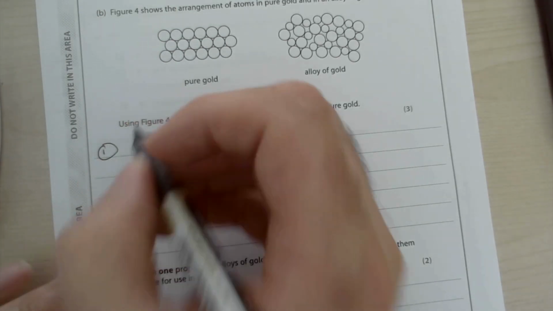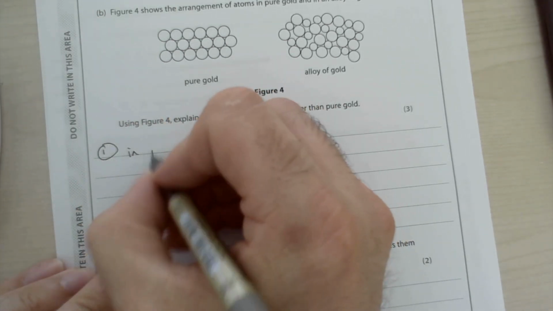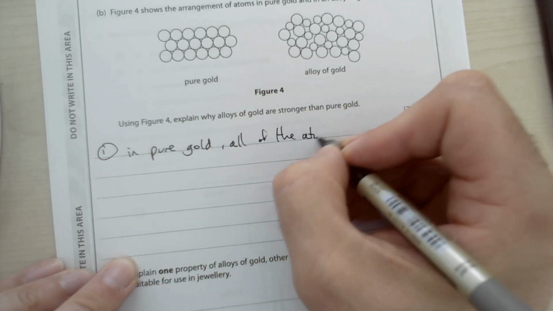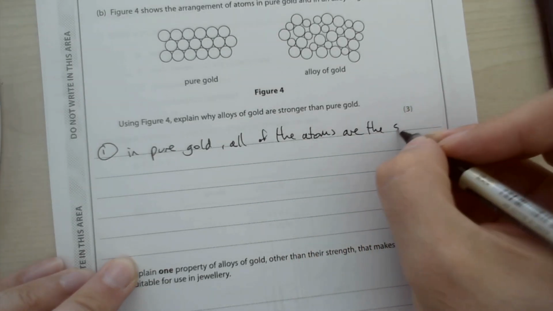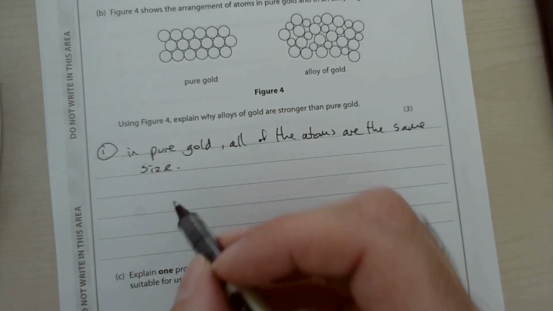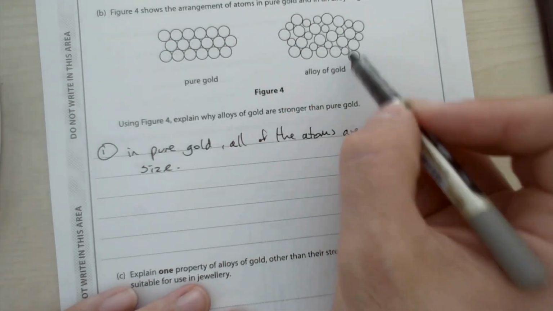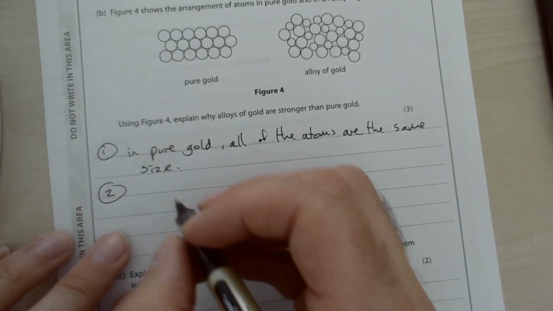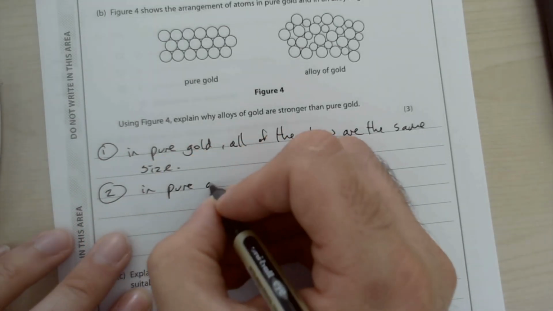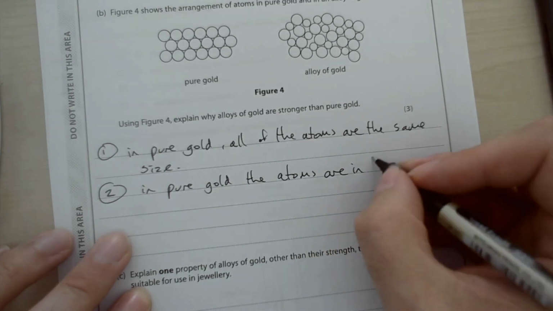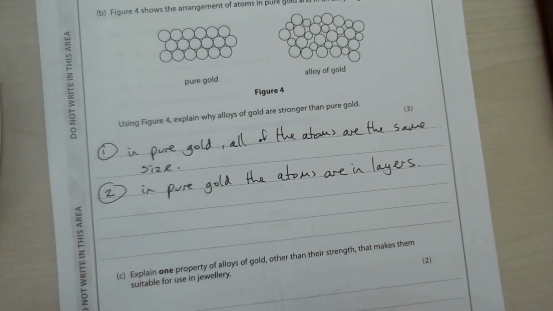So, mark number 1. In pure gold, all of the atoms are the same size. Or you could say the opposite, in the alloy of gold, the atoms are different sizes. So there's your first mark. Number 2, in pure gold, the atoms are in layers. Okay, or again, you could say in the alloy, they're not in layers.